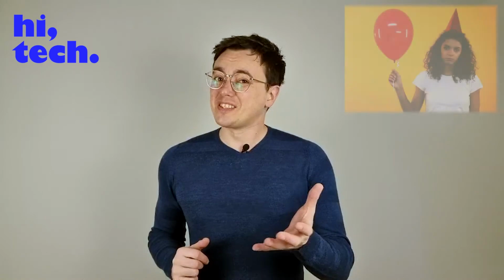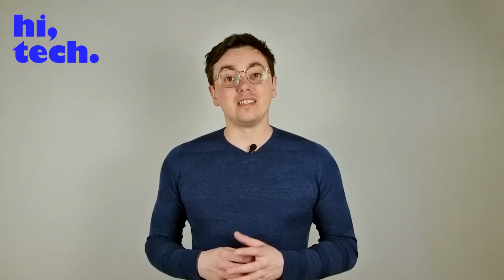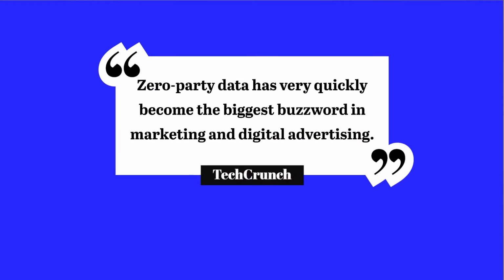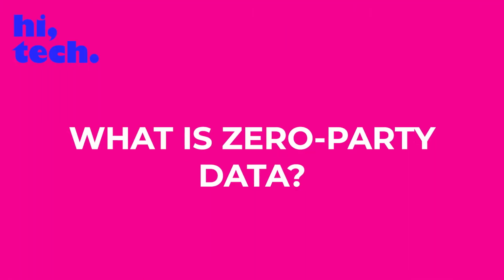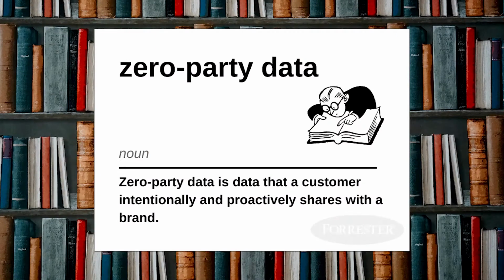Zero-party data doesn't sound like a lot of fun, does it? But bear with me, because TechCrunch reckons zero-party data has very quickly become the biggest buzzword in marketing and digital advertising. Well, the term was coined by Forrester, and I'll stick with their official definition. Zero-party data is data that a customer intentionally and proactively shares with a brand. It can include preference center data, purchase intentions, personal context, and how the individual wants the brand to recognize them.